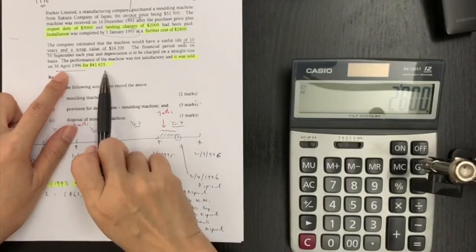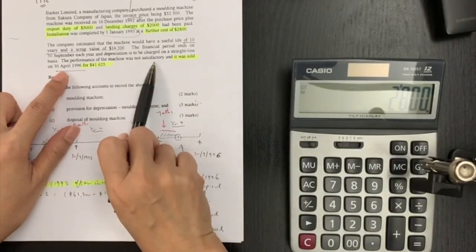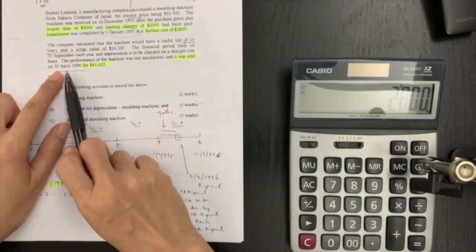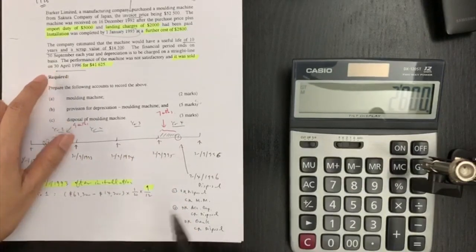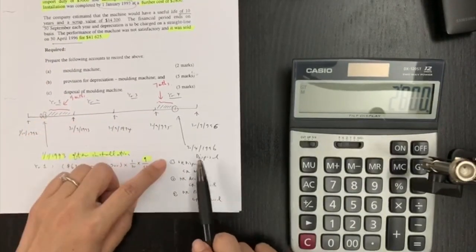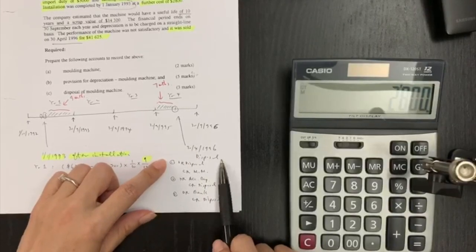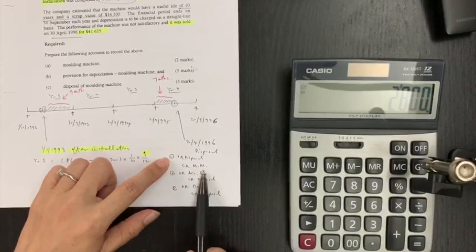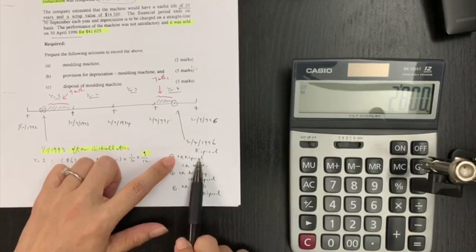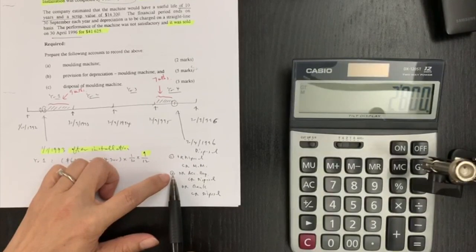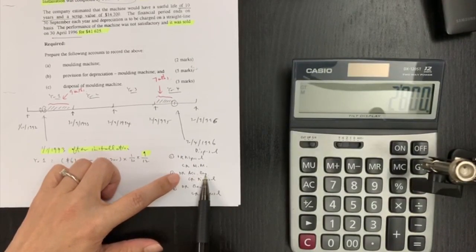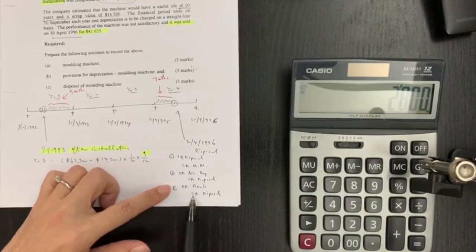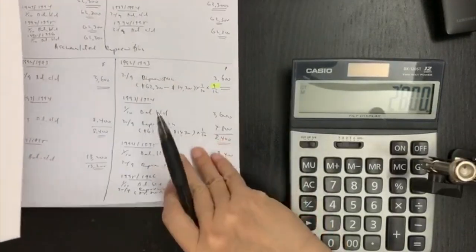Okay, so finally what happened in year 4? Here we have the machine was not satisfactory and it was sold for 41,625 on April 30th. So therefore we have disposal on the dates here. And then remember, we always have 4 double entries for disposal. The first one, to delete molding machine, we credit molding machine and debit disposal. And then step 2, we delete accumulated depreciation as before, and then we have money received for that. Okay, so after these 3 double entries, now we can come to posting here.